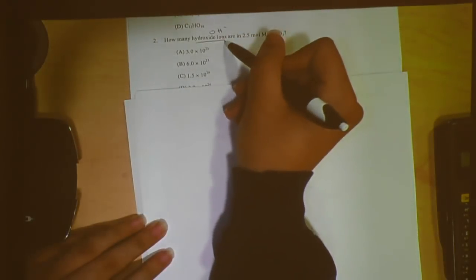Number 2. So how many hydroxide ions are in 2.5 moles Mg(OH)2? So hydroxide ions, as you know, is basically OH minus. So you're looking at how many hydroxide ions are in this compound that we have right here. So anytime it says ions, atoms, molecules, you're always going to use Avogadro's number in a way.